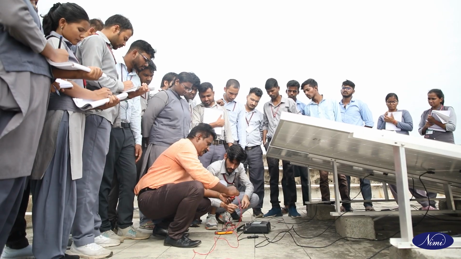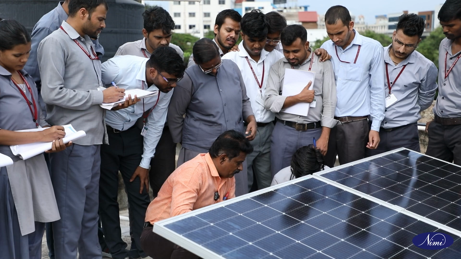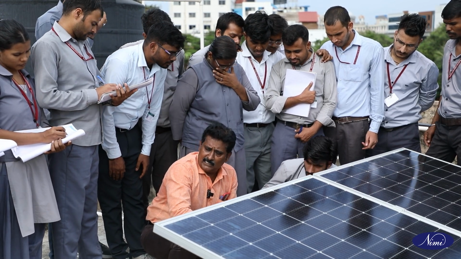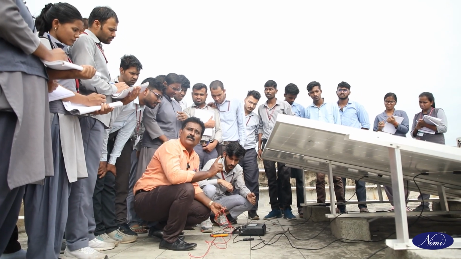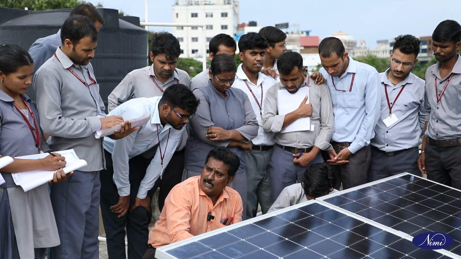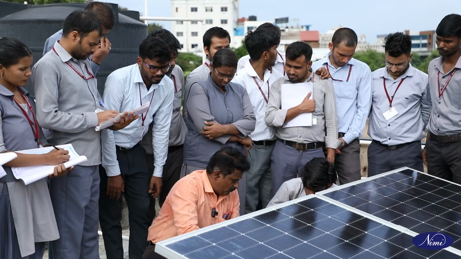Yes, how much voltage is coming? Maybe around 96 volts. This is a series connection. For the series connection of solar panels, we are checking only 2 parameters. One is the short circuit current, which is around 13 amps. Then the open circuit voltage, which is around 90 volts.